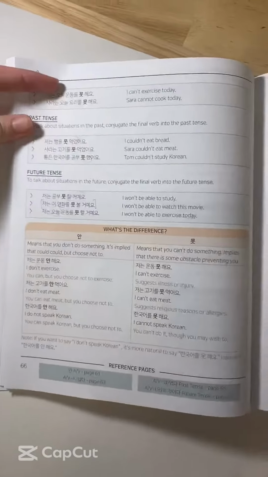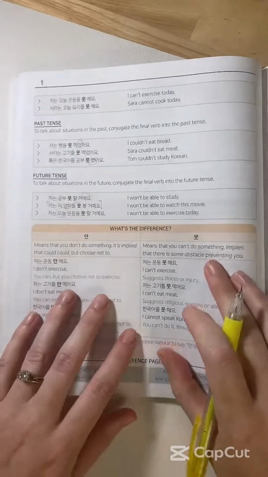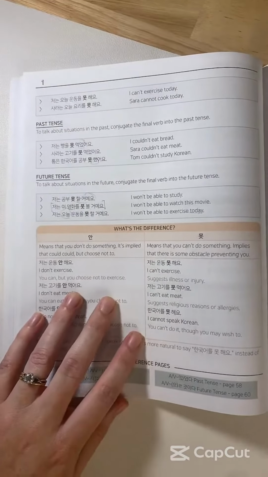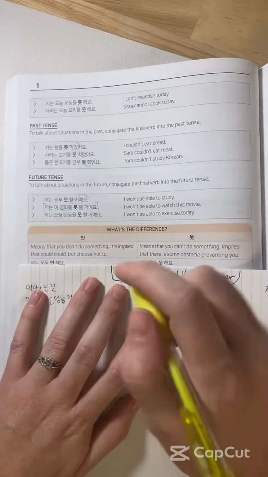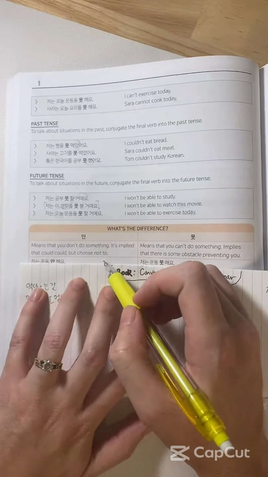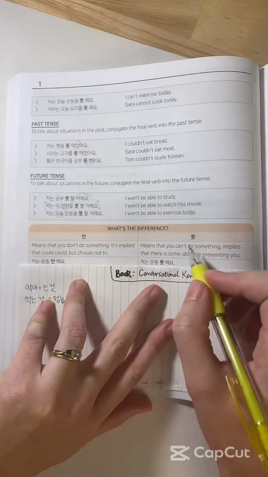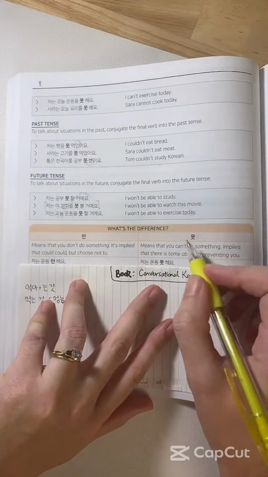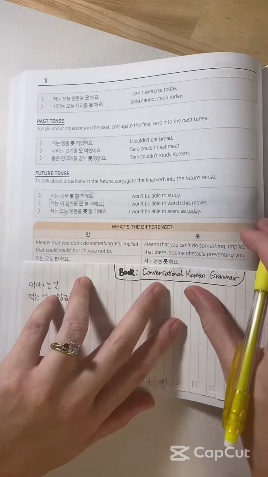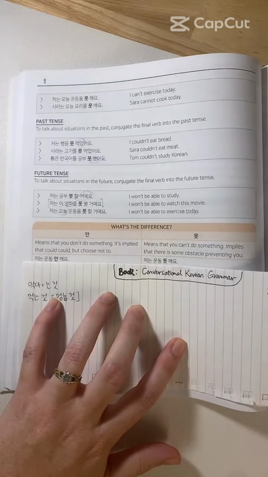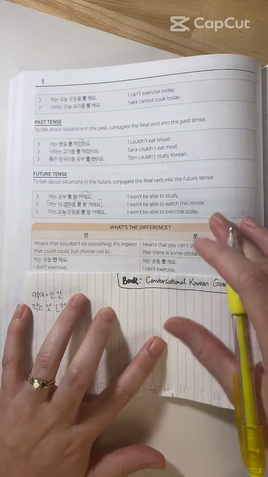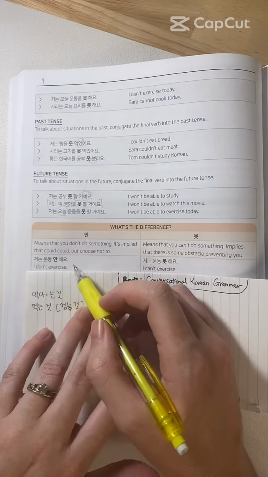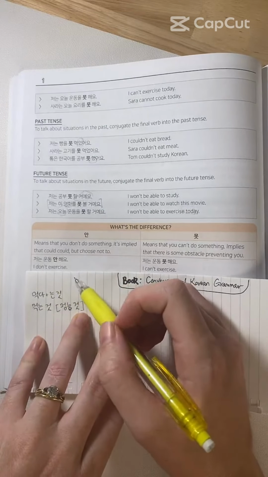So, comparison. What's the difference between 안 and 못? So, 안 we talked about in the previous live stream. 안 is used to talk about things that you don't do. If you don't do something, you can use 안. If you can't do something, if you lack the ability, you can use 못. So, either one you can use, it just changes the meaning of your sentence slightly. So, when you say 안, for example, 저는 운동 안 해요, it means I don't exercise.